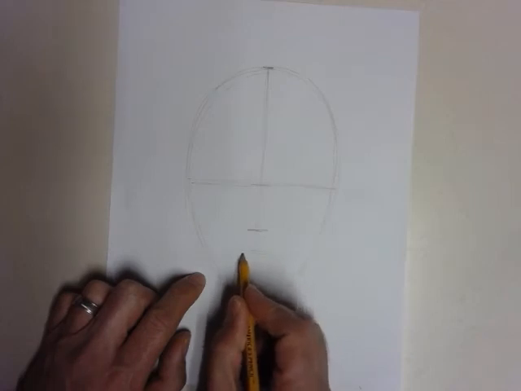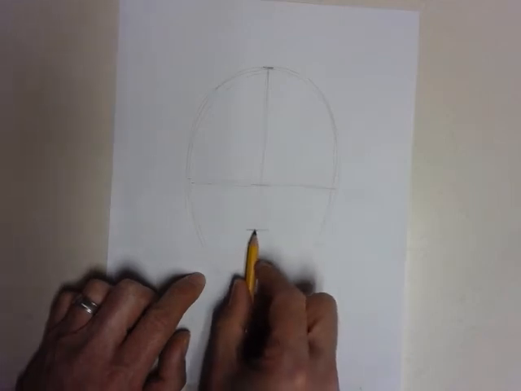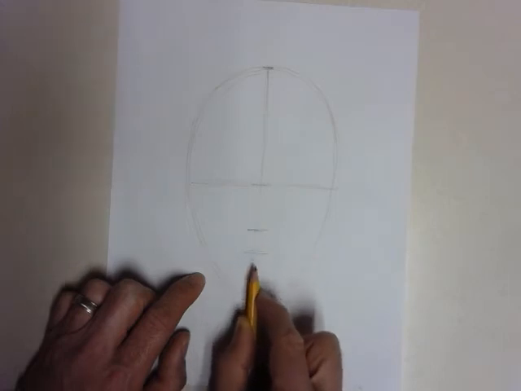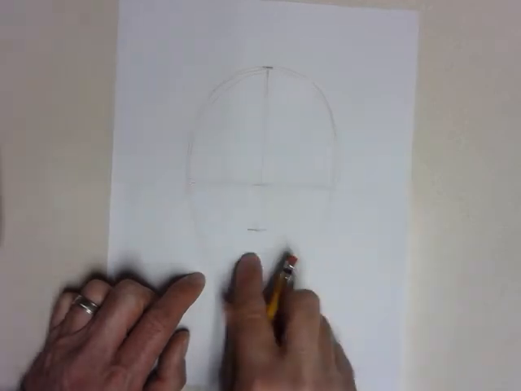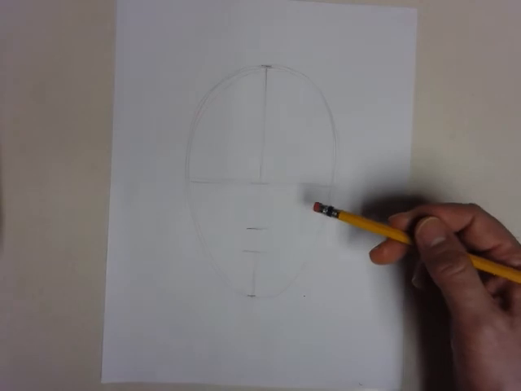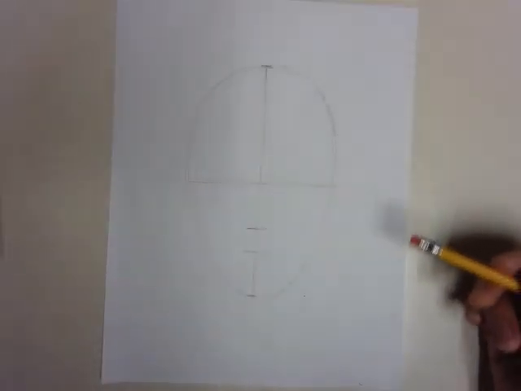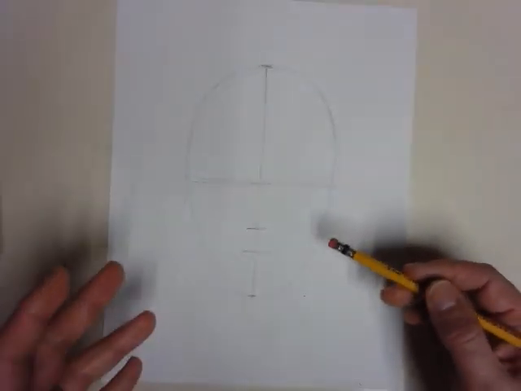Let's try this one. Put my pencil tip at the nose, put my finger on the lips. 1, 2, 3. That's about right. So this is about where the mouth should be. Okay? So we're just trying to get the proportions. Again, this is a person that's facing us head on. They're not turned to the side. They're looking at us directly eye to eye.